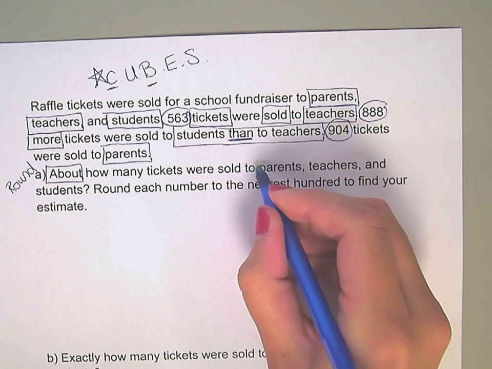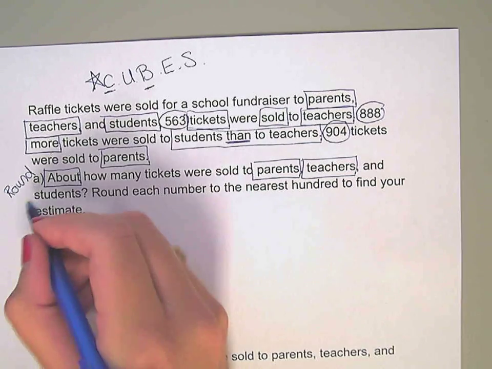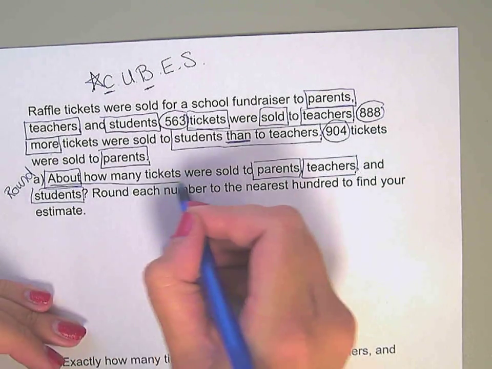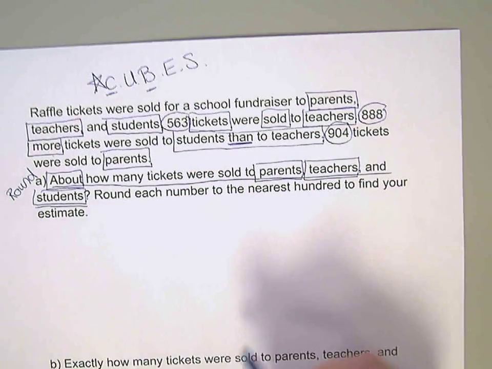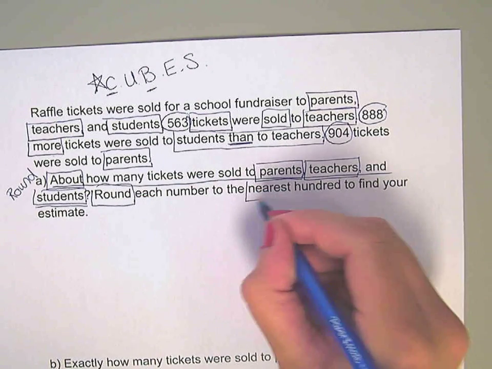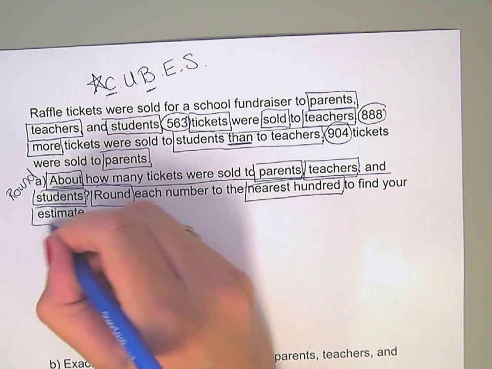Then it talks about parents, teachers, and students. I'm going to underline that whole question. So I want to know for 3 whole groups. That's important. I'm going to round to the nearest 100 to find my estimate.